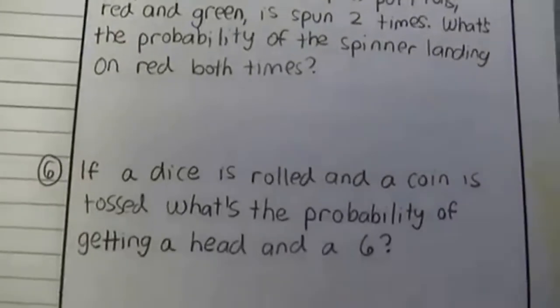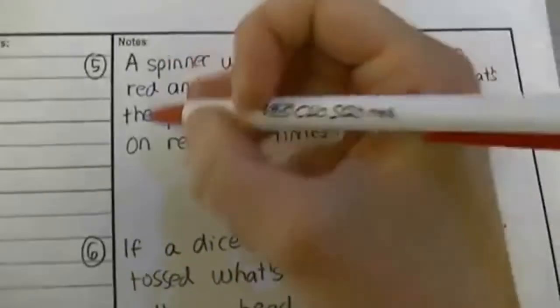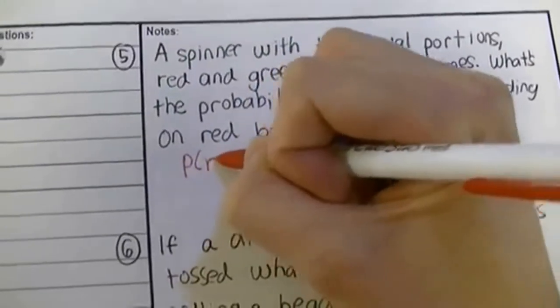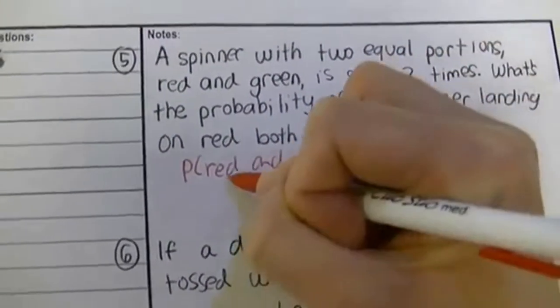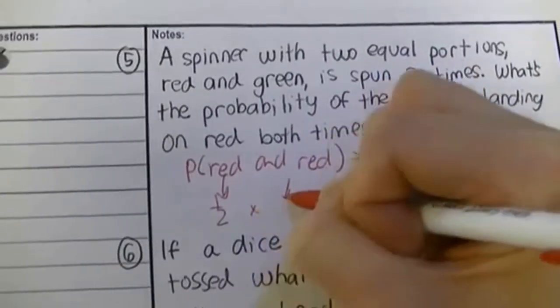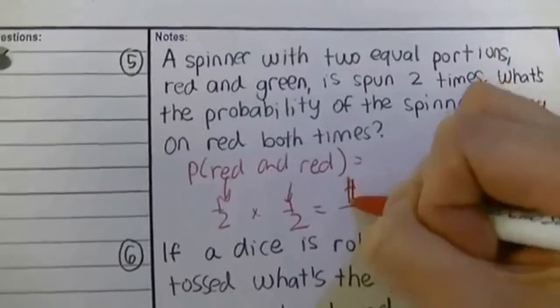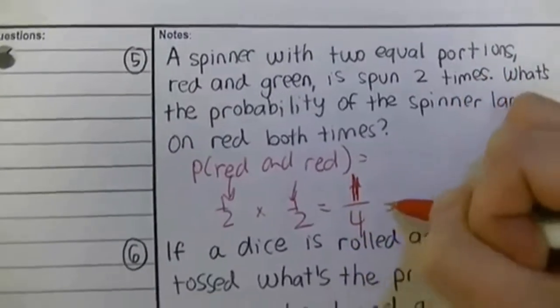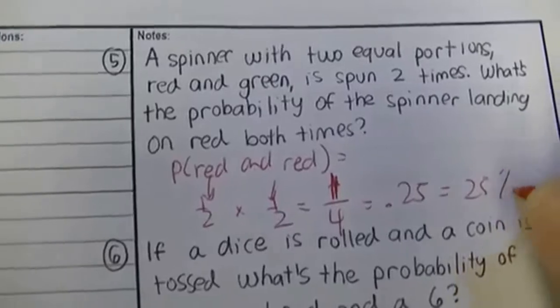Pause the video. A spinner with 2 equal portions, red and green, is spun 2 times. What's the probability of the spinner landing on red both times? You could do a counting tree if you want, but we really want red and red. So the probability of getting red is 1/2. Probability of getting red again is 1/2. So you have a 1/4 chance, or 25/100ths, or 25%.